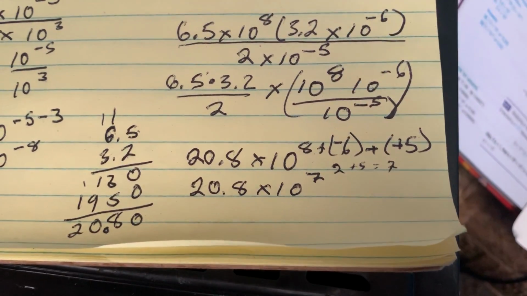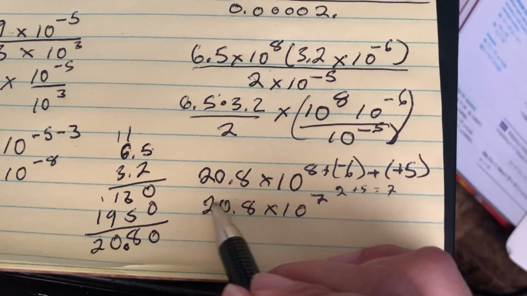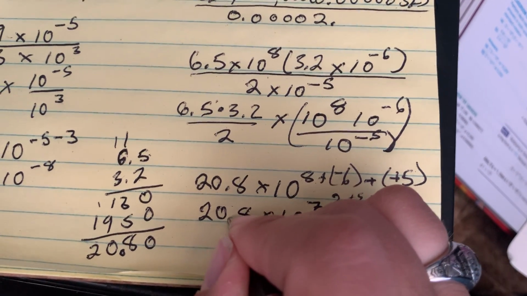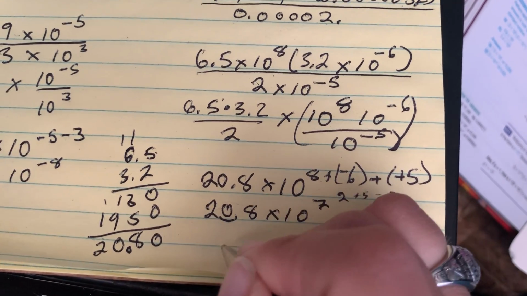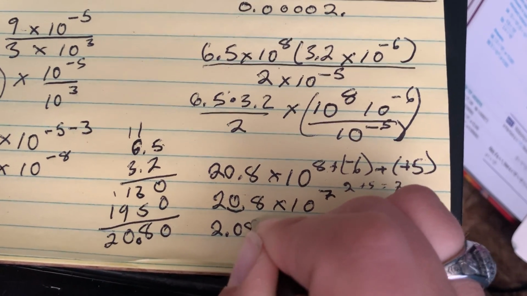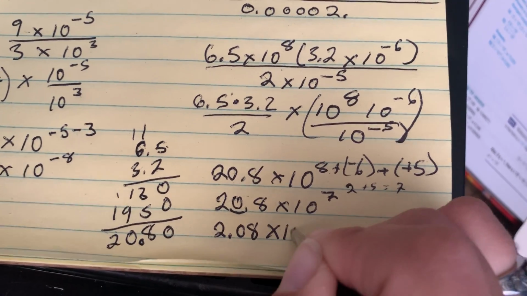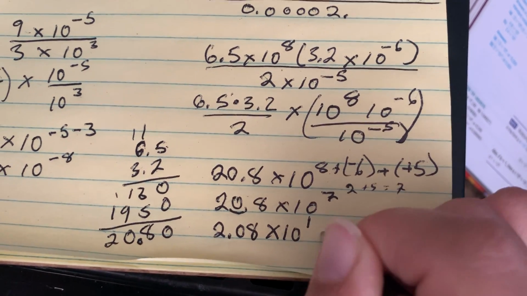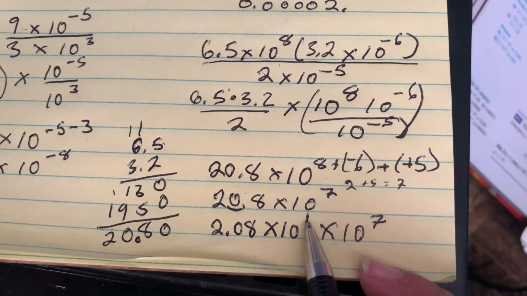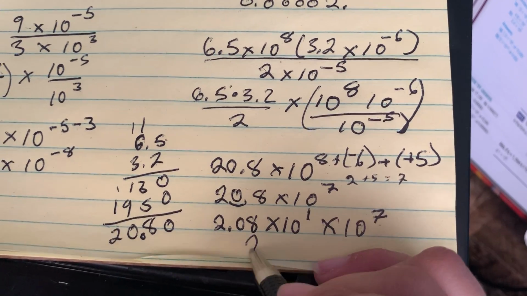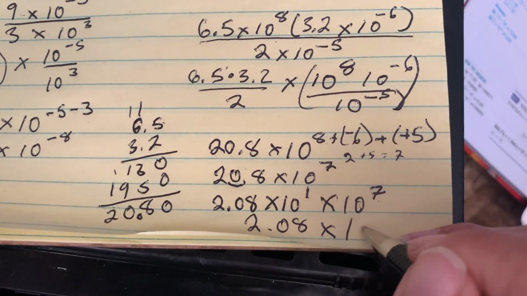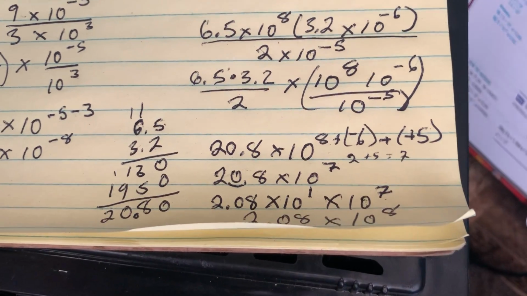Now remember, I'm not quite done. This 20.8 needs to be between 1 and 10. So I have to shift this over. 2.08 times 10 to the 1 times 10 to the 7th. If I add my 1 and 7, I get 2.08 times 10 to the 8th.